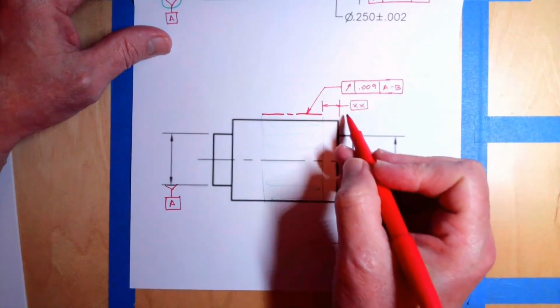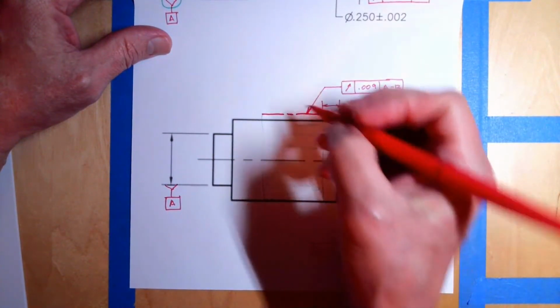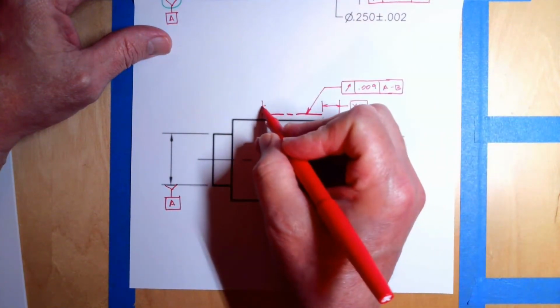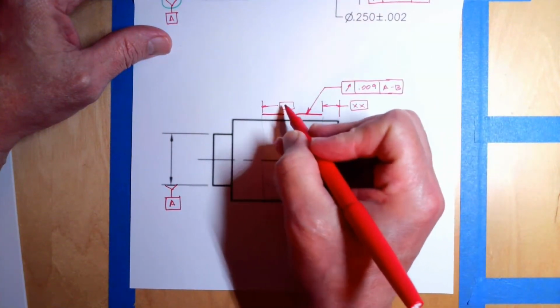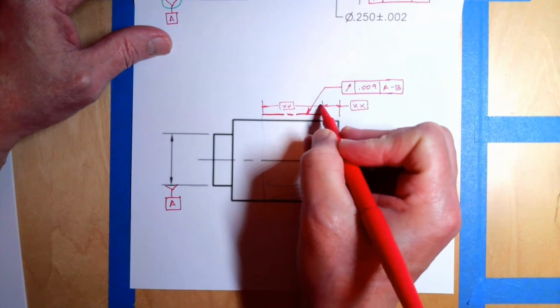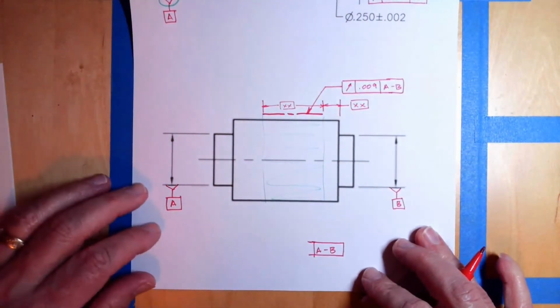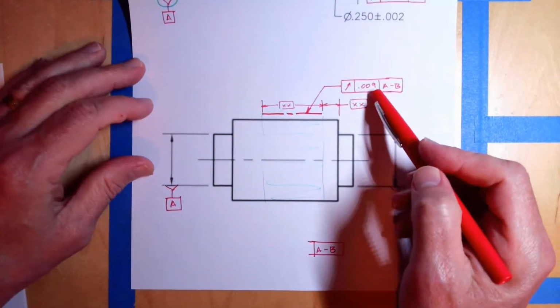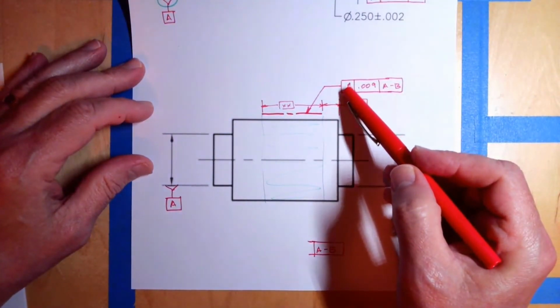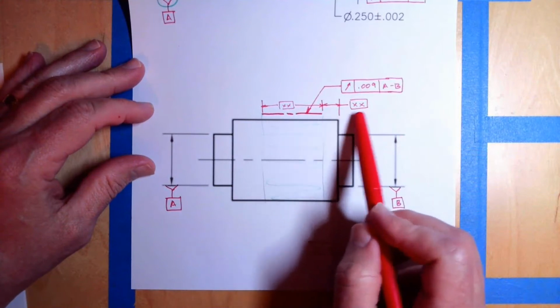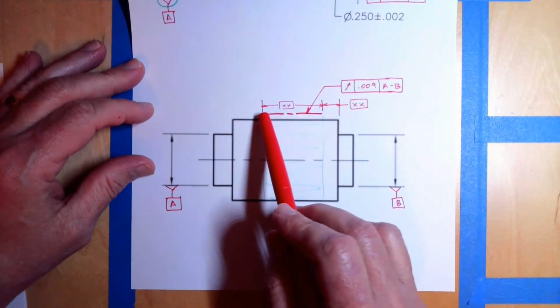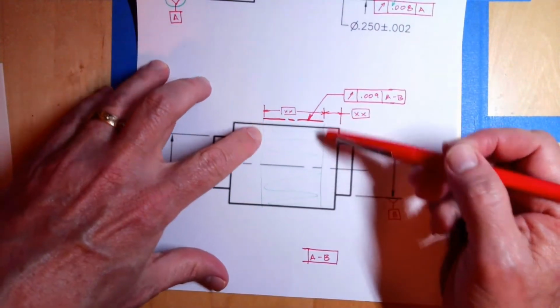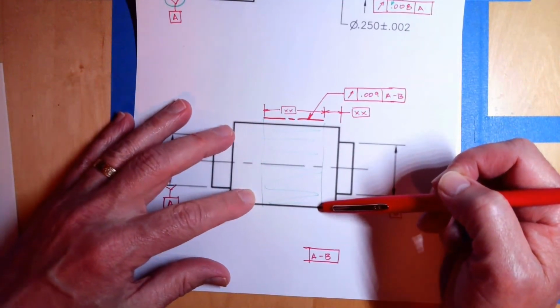There's my basic dimension locating it from an edge, and then we're going to use a basic dimension to define the size of it. So that's an example of a runout tolerance. Again, another circular runout tolerance applied to a chain line indicating a small area that we're applying this tolerance to.